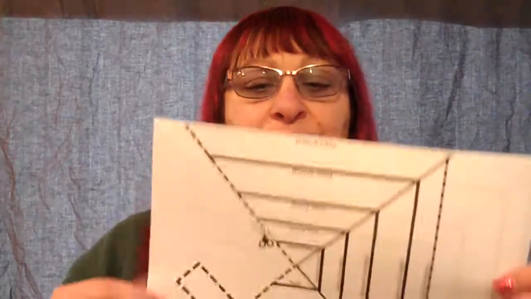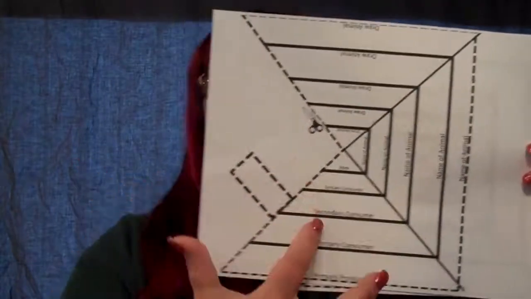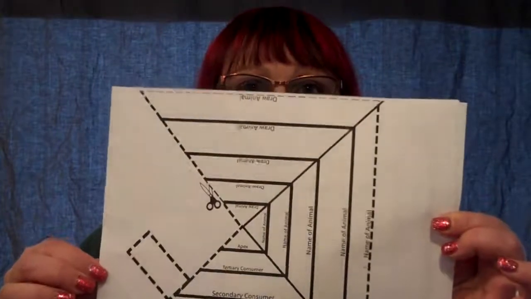It'll work just fine. So once you have that, what I need you to do is cut along these dotted lines. Be careful not to cut this tab off because we'll be using that in the end. And this pyramid represents the ocean food web. So now, pause your video, get your pyramid all set and cut out, and when you're done, come on back and we'll continue.